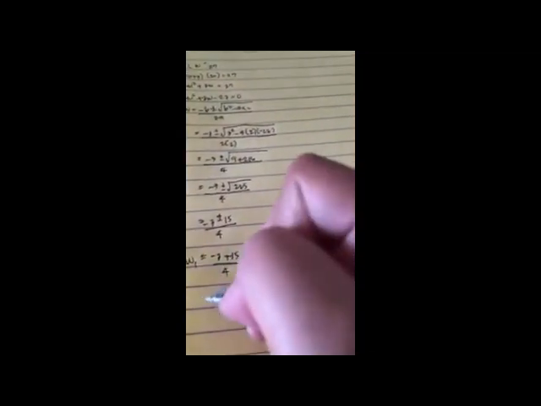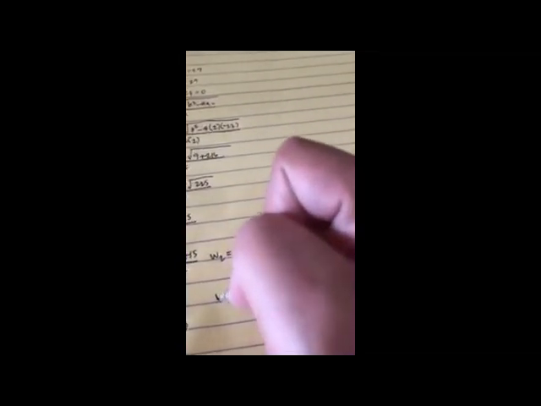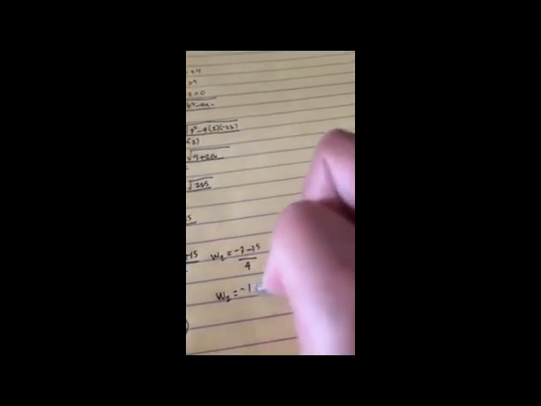We continue with W sub 1, that is 12 over 4, so W sub 1 is equal to 3. Whereas W sub 2 is equal to negative 18 over 4. When you simplify that fraction, that's negative 9 over 2.